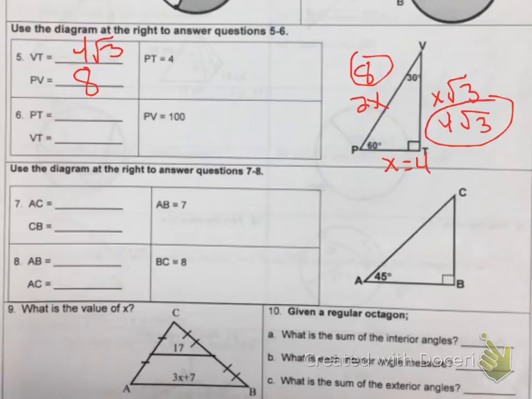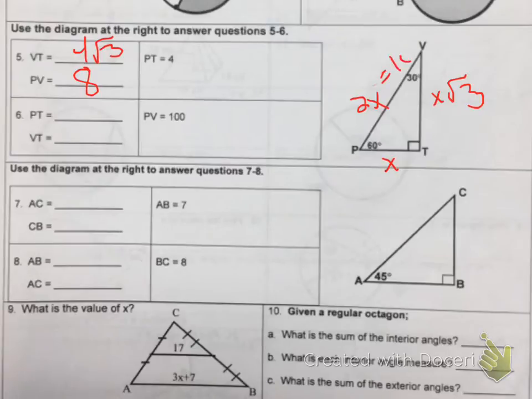So now I'm going to erase those answers, and now I'm going to do the second part, using those equations. From here, I'm going to say PV now is 100. So I'm going to put 100 here. Well, that's equal to 2x. So 2x equals 100. What is x? Well, you divide by 2, and x equals 50.